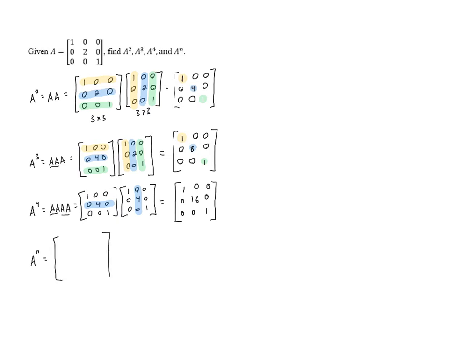It's going to be a 3 by 3 matrix with 6 entries equal to 0. And then along the main diagonal, we're going to start and end with 1. And then in the middle, we've got powers of 2. Specifically, each of these is 2 to the n power. For A squared, we had 2 squared. For A cubed, we have 2 cubed.